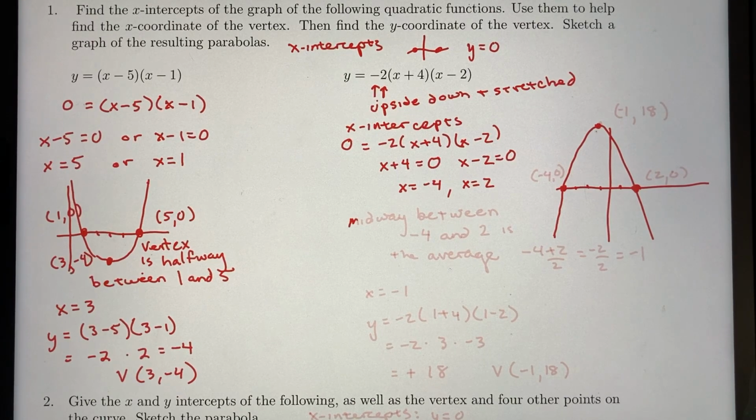So how do you find midway between two numbers if it isn't really obvious? Oh yeah, you find the average, midpoint stuff. Too many E's, sorry. So x is negative 1 at the vertex.